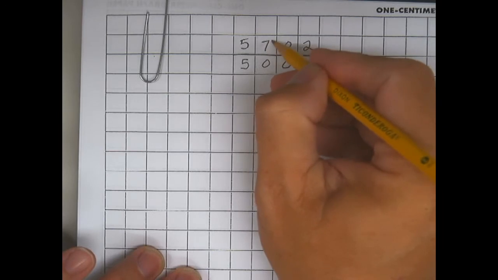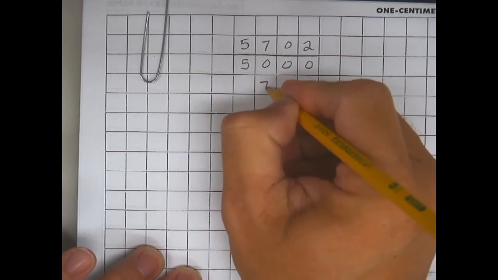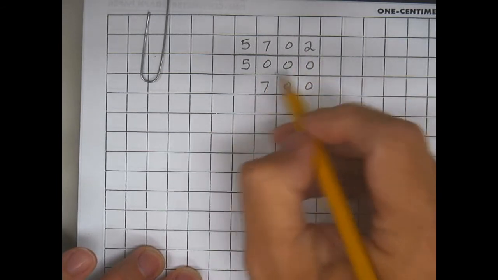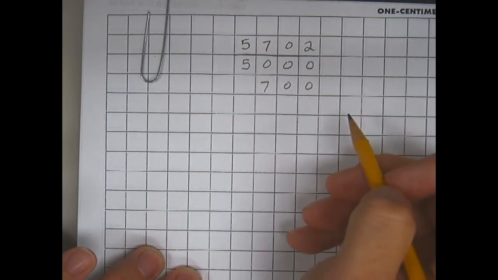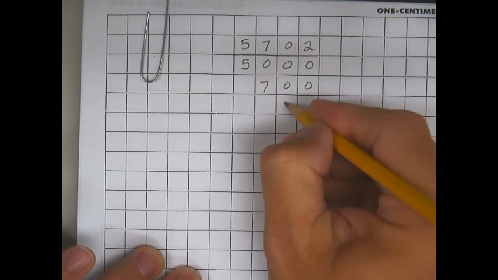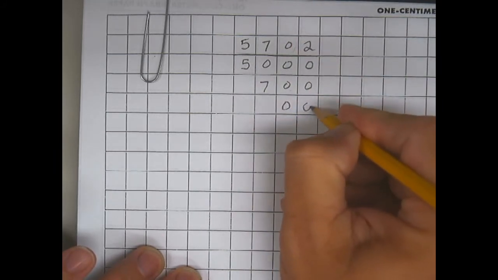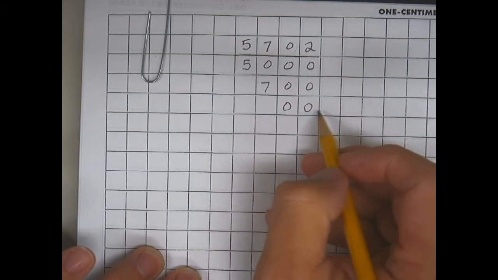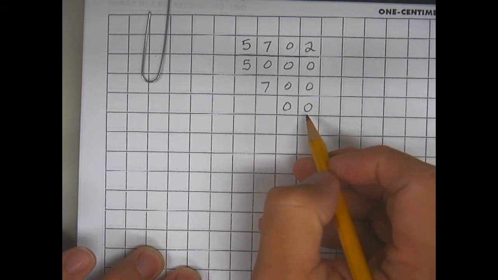Now I'm going to look at this next one, the 7, and drop that right there. And everything after it is a 0. 700. Now this one's kind of a tricky one. There's a 0 right here, so I'm going to put a 0 right here. Later on we'll find out, you can use this, you cannot. It's up to you if you need it just for a placeholder.